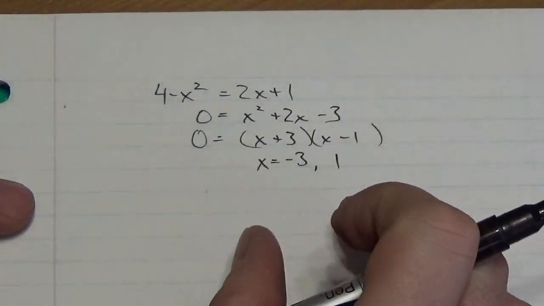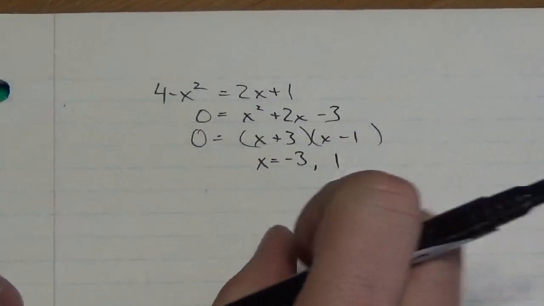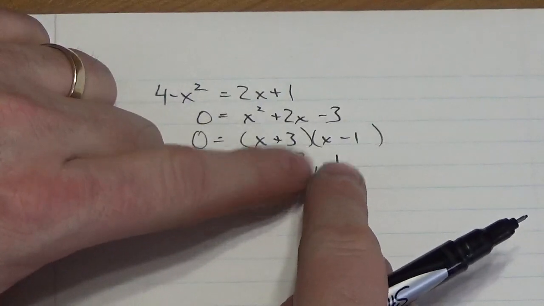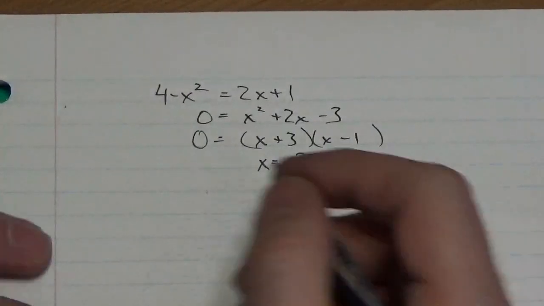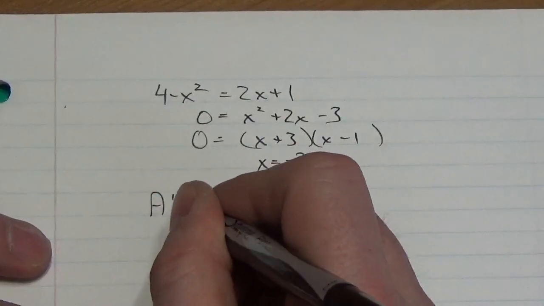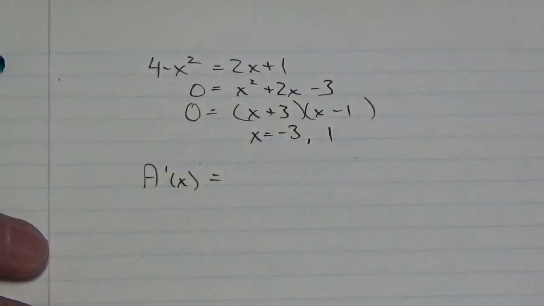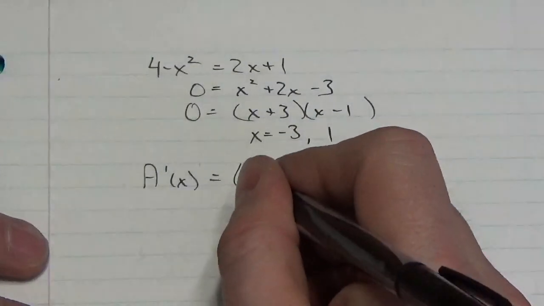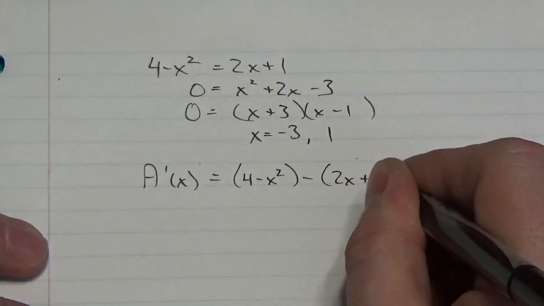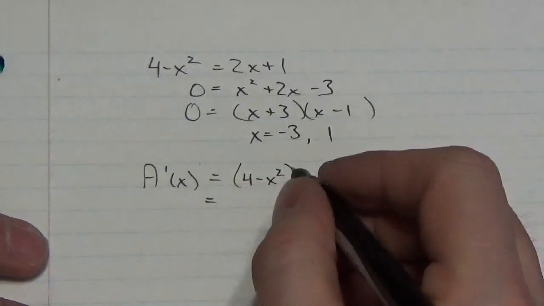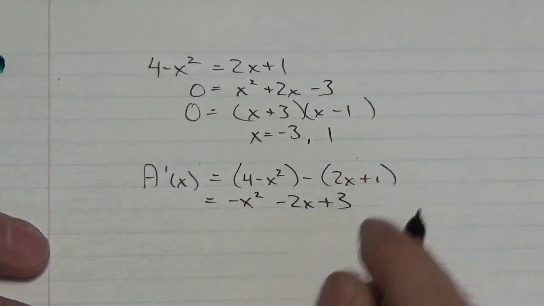So now we're going to determine what our area function is, and then we're going to take the antiderivative of that difference and evaluate it between those two limits. So we know that the derivative of our area function is going to be the difference between those two functions. So this is going to be 4 minus x squared minus (2x plus 1). Okay, and so that's going to get us -x squared minus 2x plus 3.